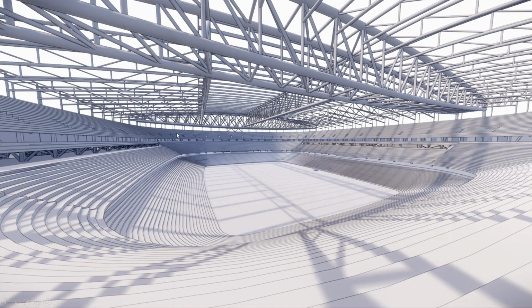So we put a VR headset on the different persons, and they could see the impact of what it would do with the view in the stadium.